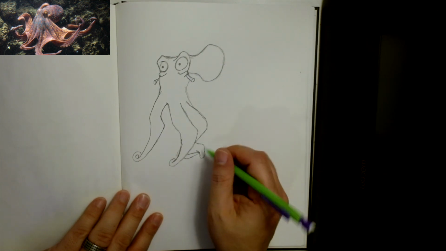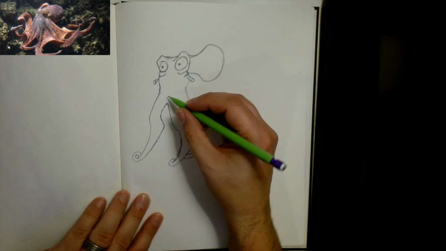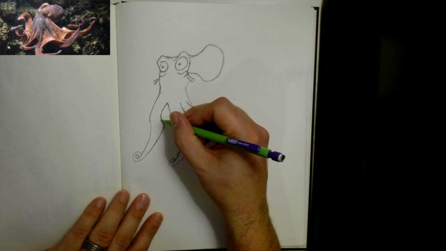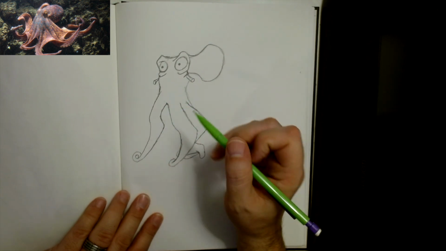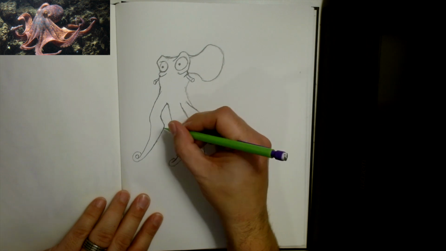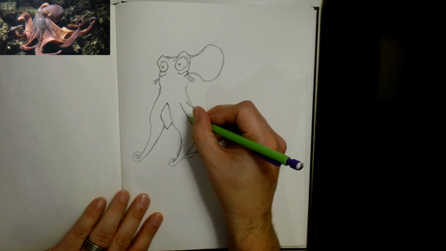And kind of touch right back to where it is. Again, just keeping that kind of cartoony shape. And then also on the octopus, you can see we have this kind of webbing almost that comes out from between each one.